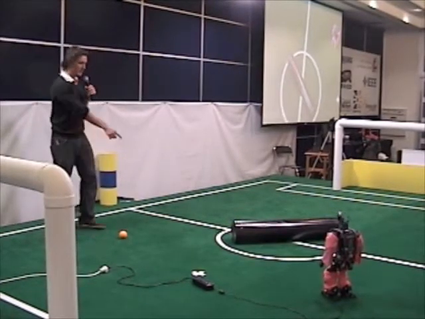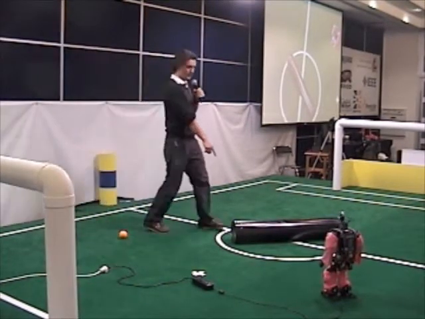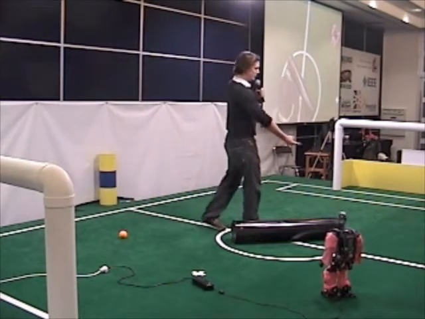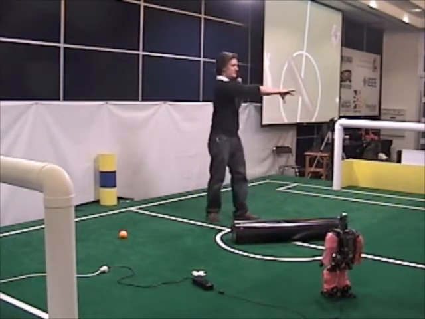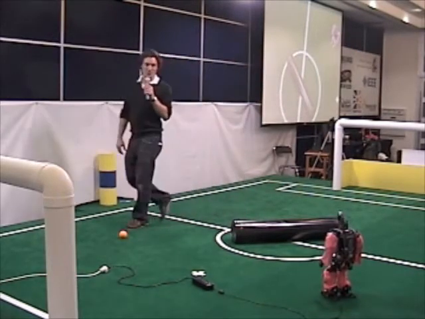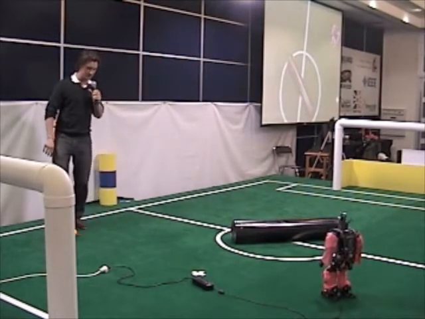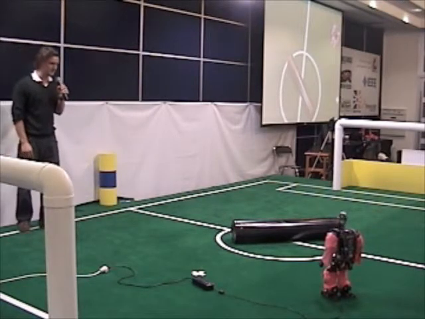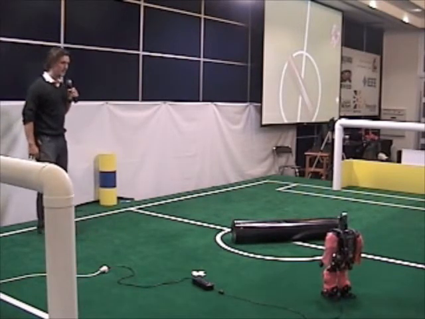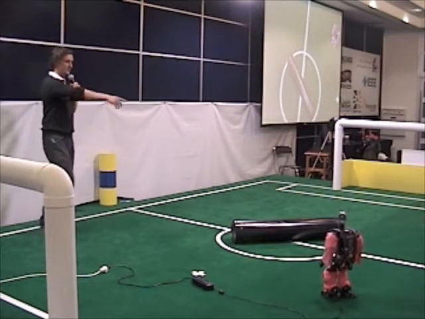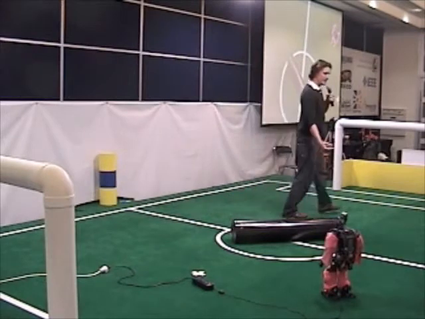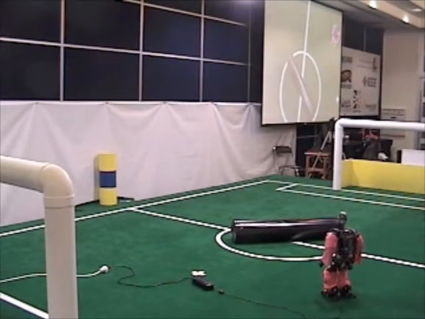And now if I kick the ball behind the black pole, the robot can't see the ball anymore. But it should still know that the ball is going this way and search for the ball in this area. So let's see if that works. And it looks in the right direction because it knows the ball moved this way when it last saw the ball, and then it will look this way to search for the ball the next time.